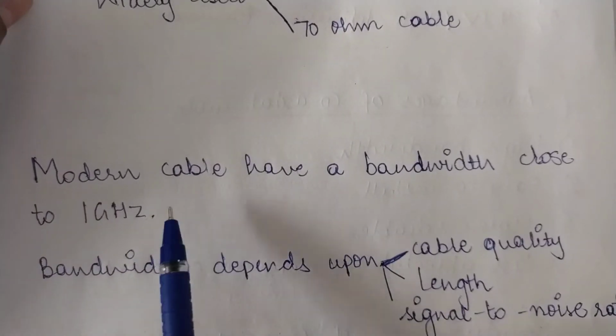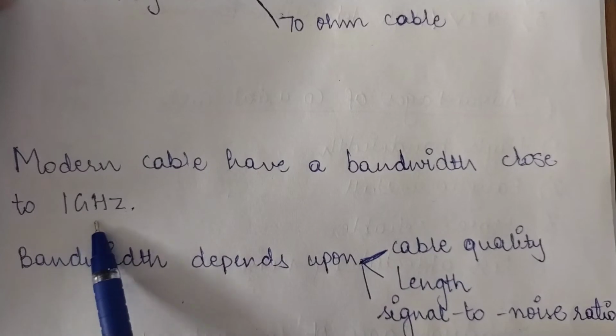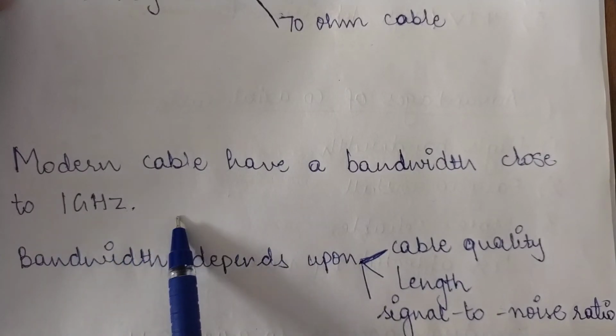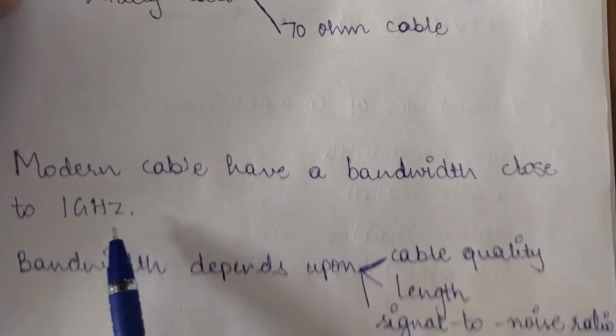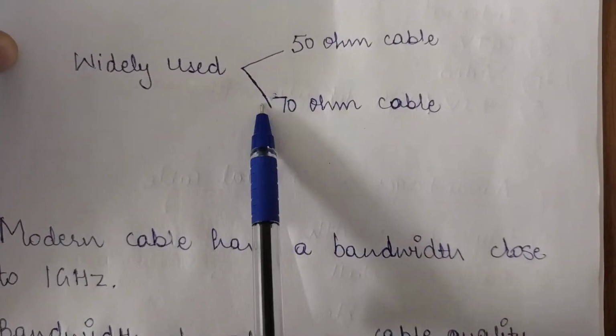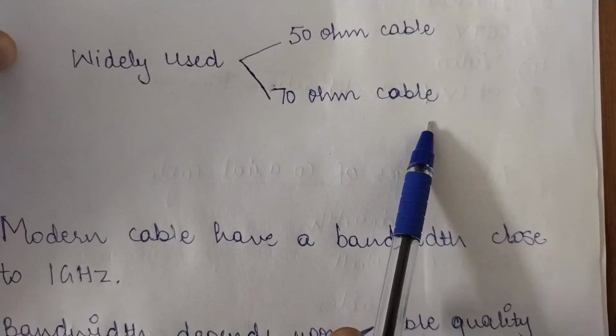But the modern cables, or the cables of today's time, have a bandwidth of up to 1 gigahertz, right? So the maximum bandwidth that can go is up to 1 gigahertz. Earlier it was restricted to two kinds of cables, your 50 ohm cable and your 70 ohm cable.